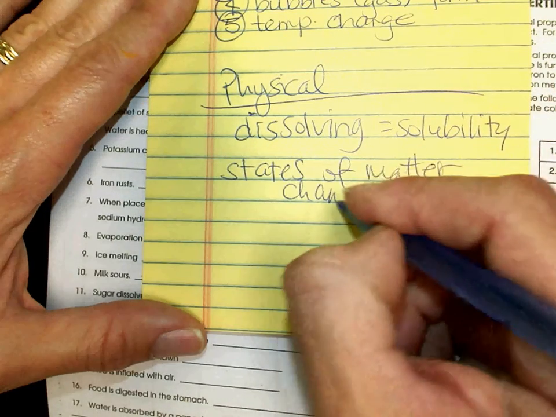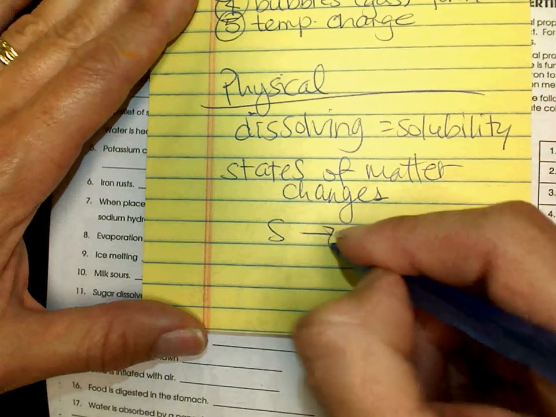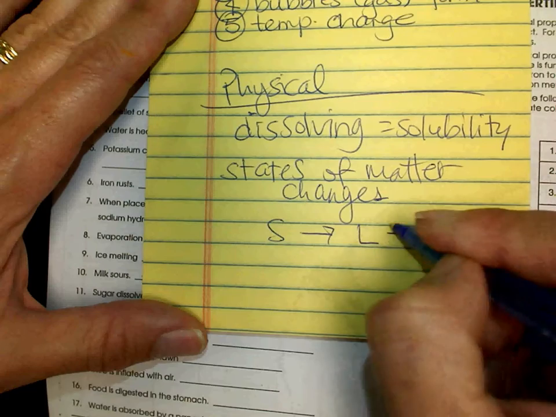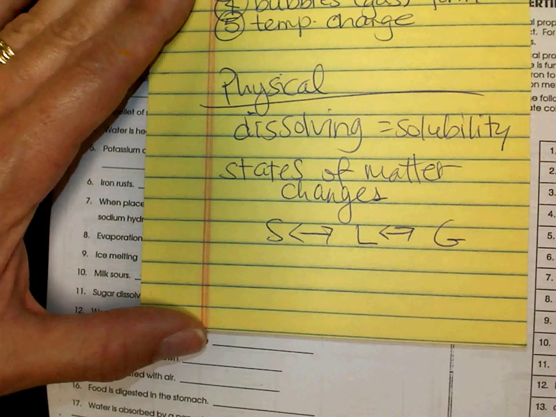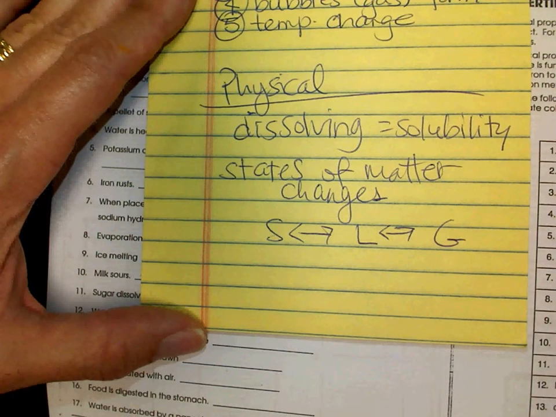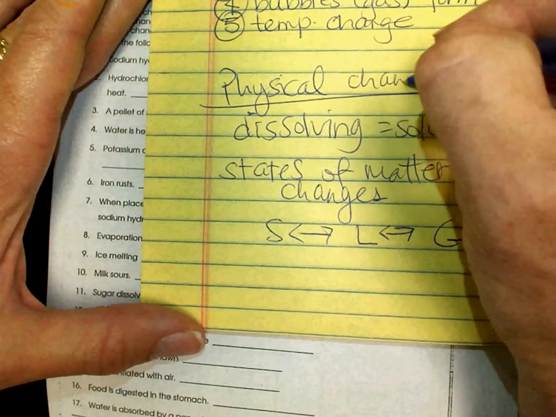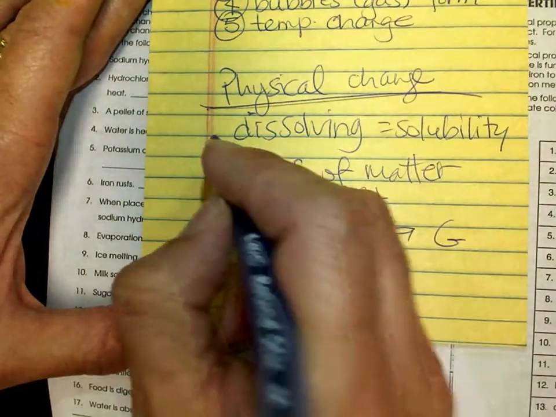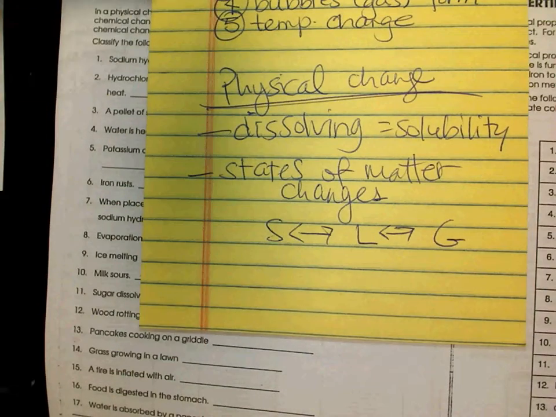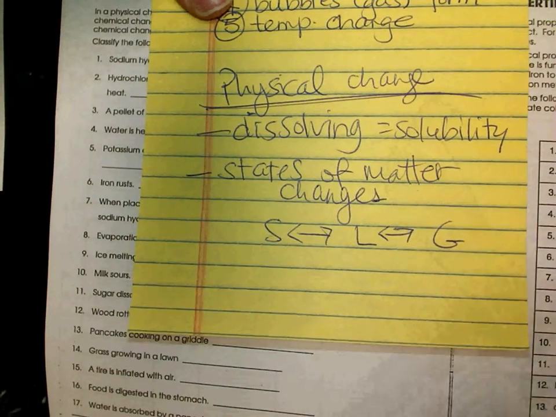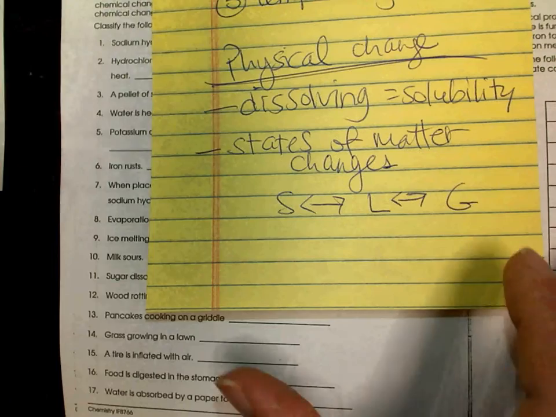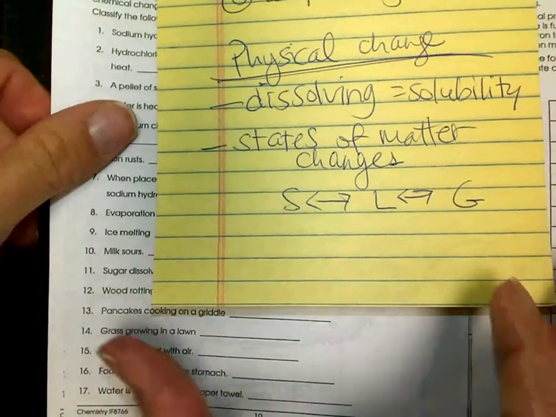Changes in states of matter just mean solid, liquid, gas, any kind of change like condensation, freezing, melting is going to be a physical change. These are two physical changes that people tend to get mixed up and sometimes want to call chemical changes, but they are not.